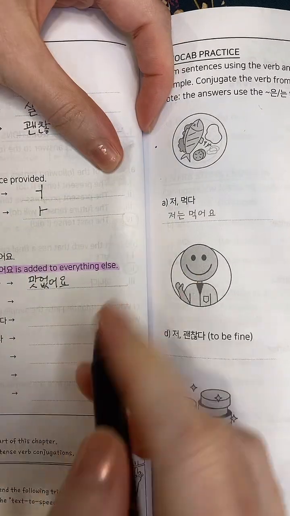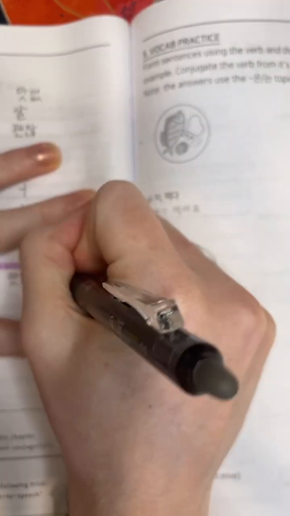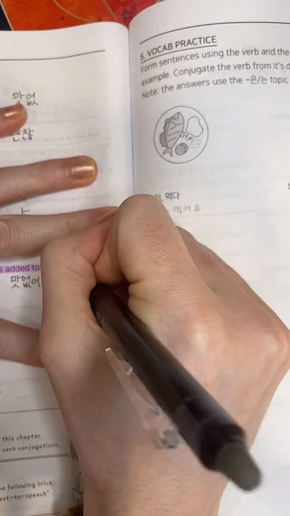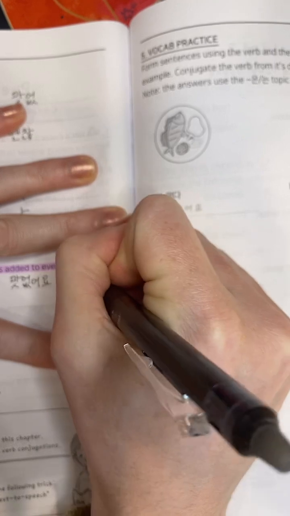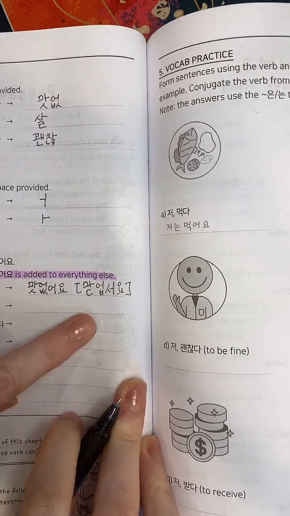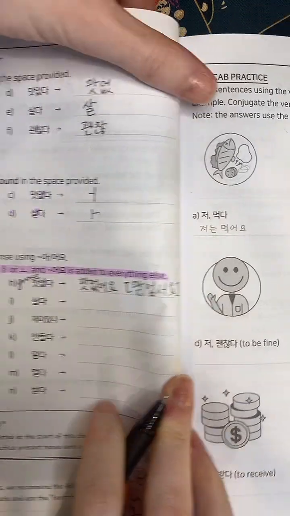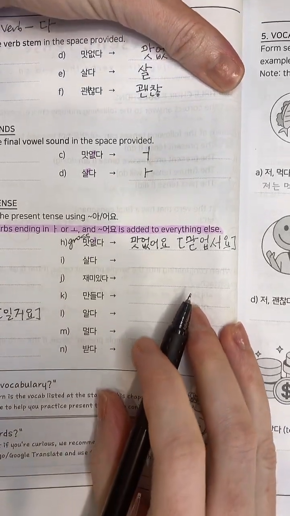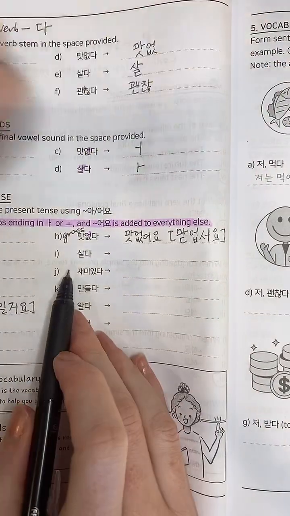맛없어요. And again, this double consonant is sometimes hard to pronounce, but this is pronounced 맛 with a D sort of sound on the bottom. Then 없어요. That's how you pronounce it. 맛없어요. Okay. Next we have 살다.